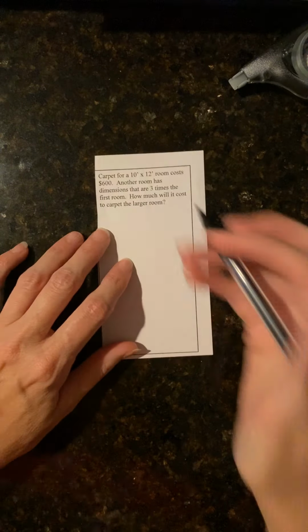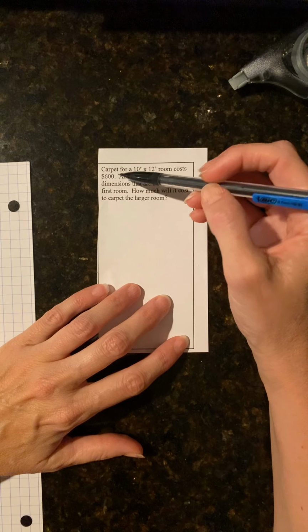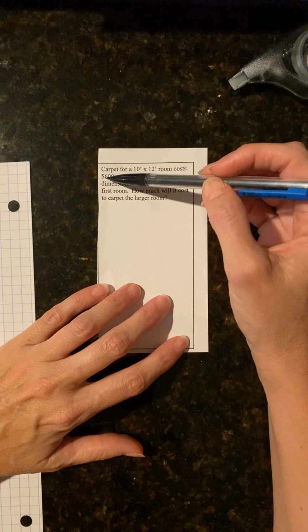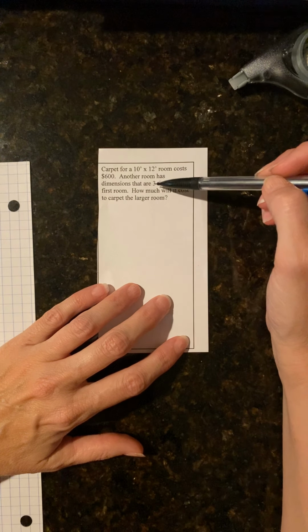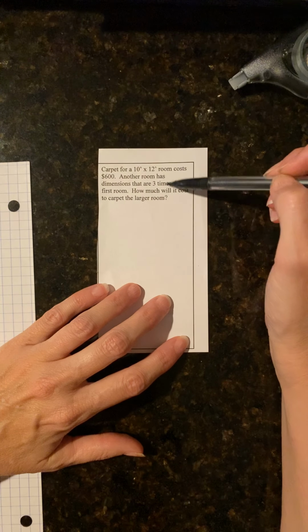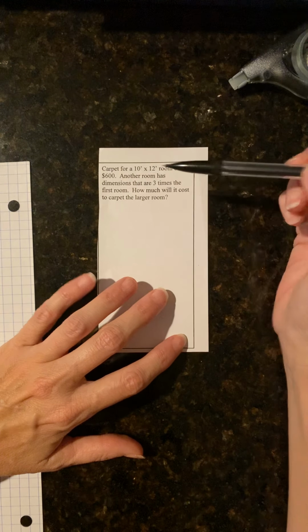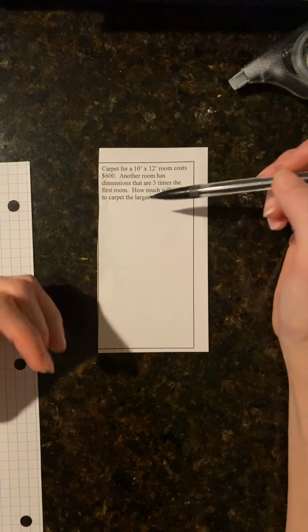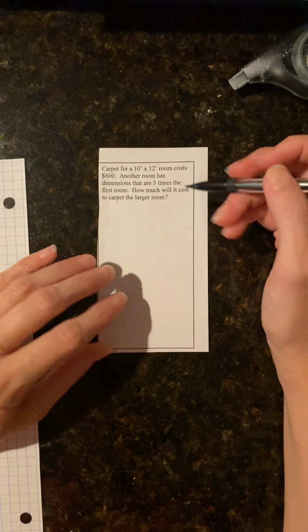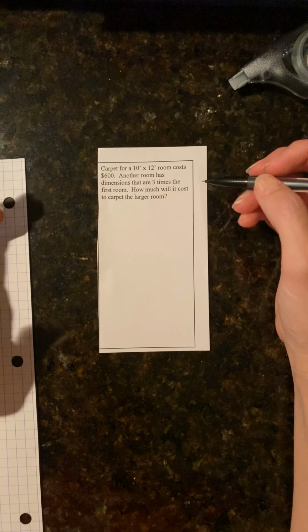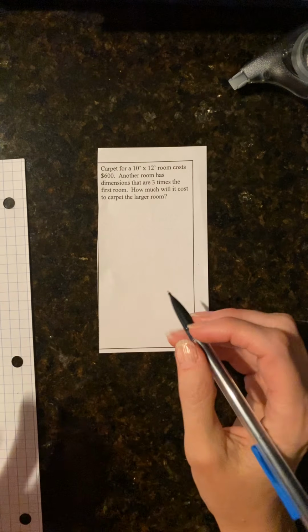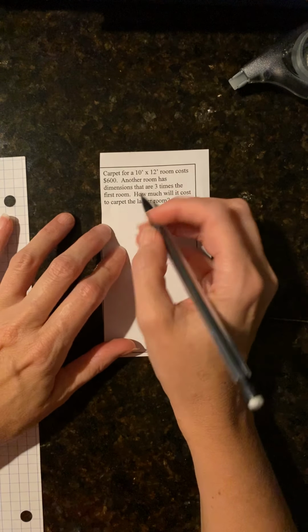Okay, so let me talk about this problem. If this problem were on, let's say, the SAT or something, a lot of people think, well, if the smaller room costs $600 and then the bigger room is 3 times the first room, they'll just multiply 600 times 3 and put that it's $1,800. And $1,800 will be one of the choices.